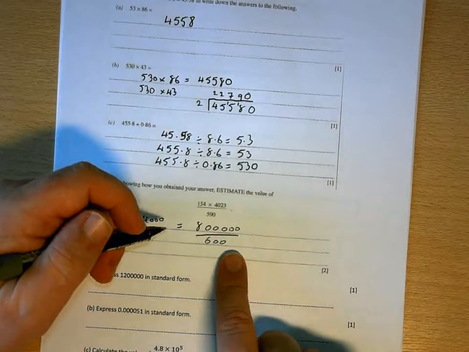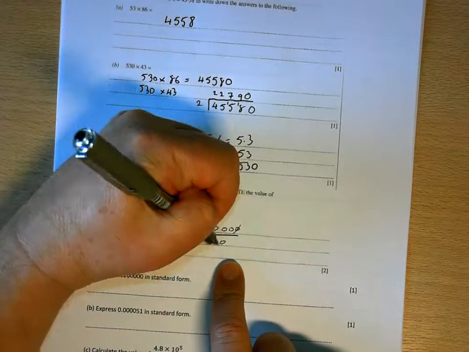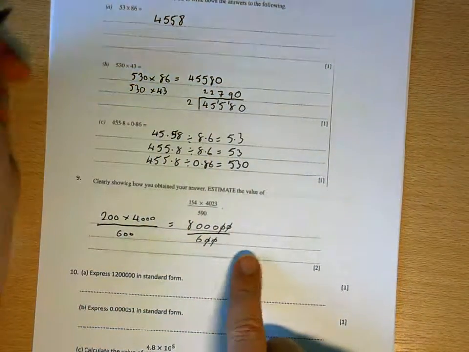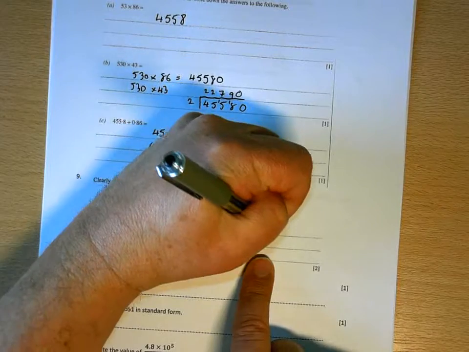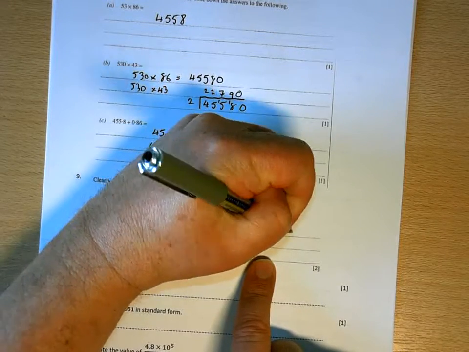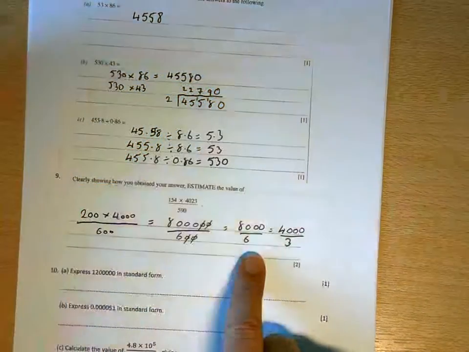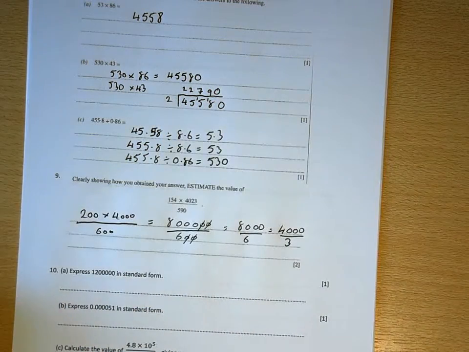For each of the zeros on the top and bottom, you can divide by 10. So we end up with 8,000 over 6, which is the same as 4,000 over 3.